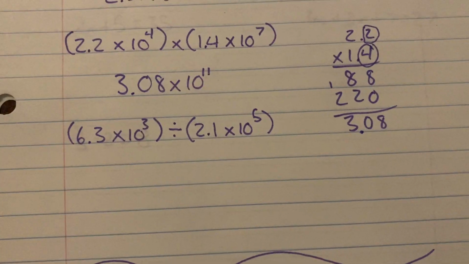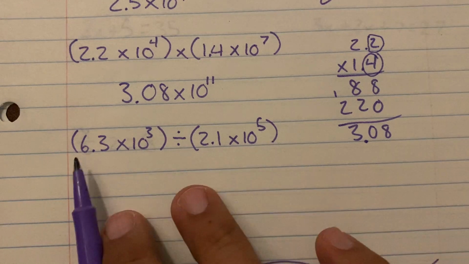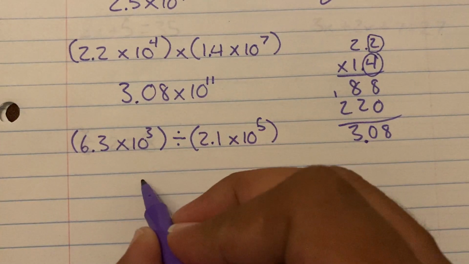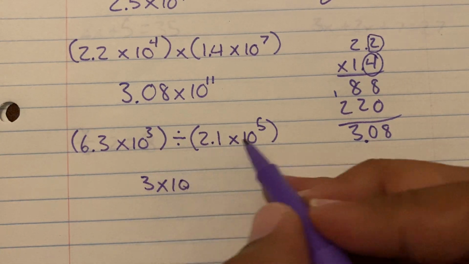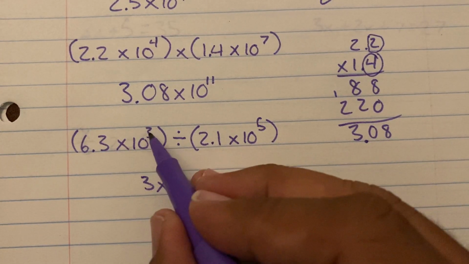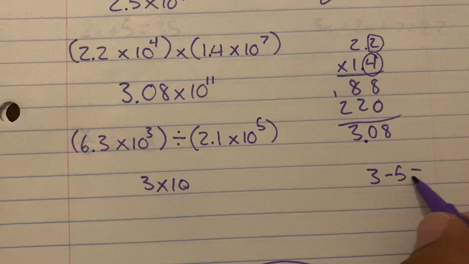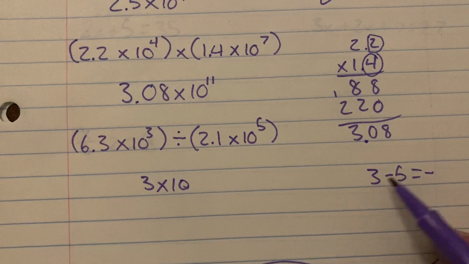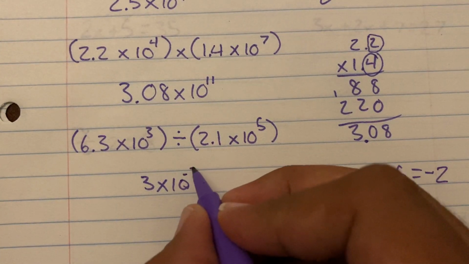All right, last one. 6.3 times 10 to the 3rd divided by 2.1 times 10 to the 5th. So these numbers are going to divide. 6.3 divided by 2.1 is going to give us 3. So 3 times 10. Now dividing means the exponents are going to subtract. So 3 minus 5. The 5 controls the sign, so I know it's going to be negative. There are different signs, this is positive and that's negative, so that's going to be a subtraction. That's going to give me negative 2.